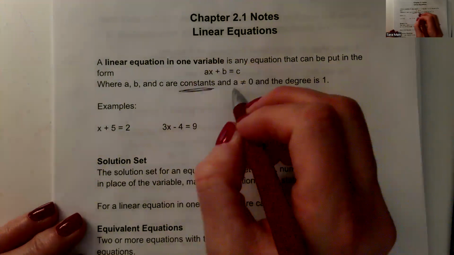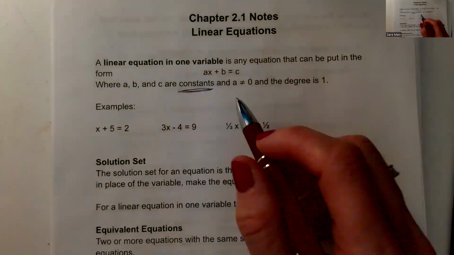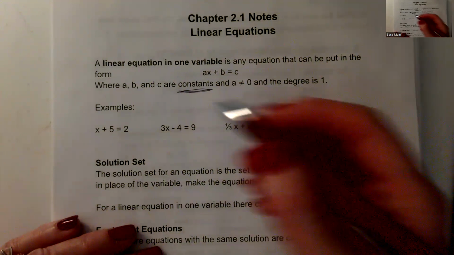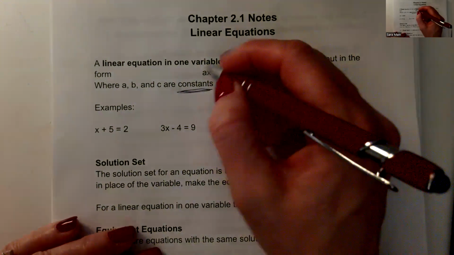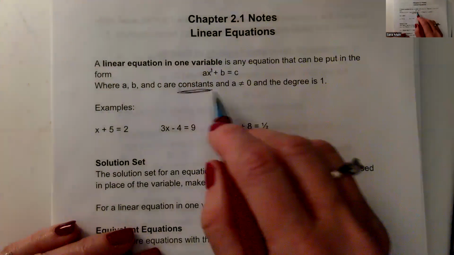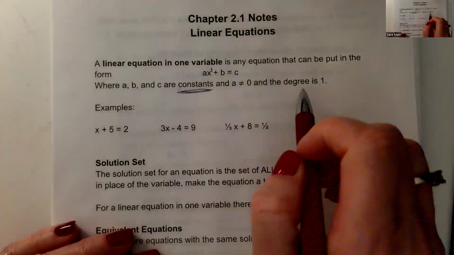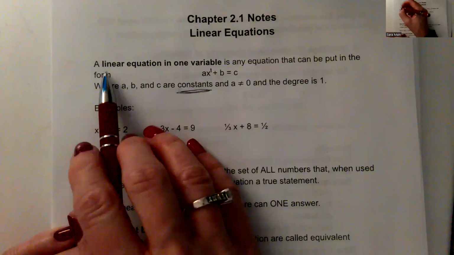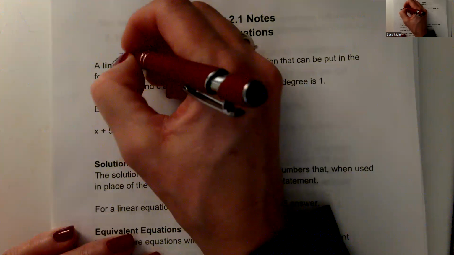And a cannot be 0. And the degree is 1. When it says the degree is 1, that means that x has an unsaid 1 as the exponent, okay? That is the degree of 1. And in the word linear, we hear also the word line.